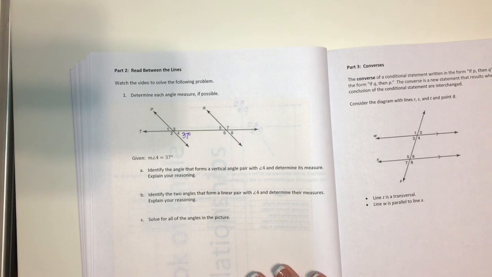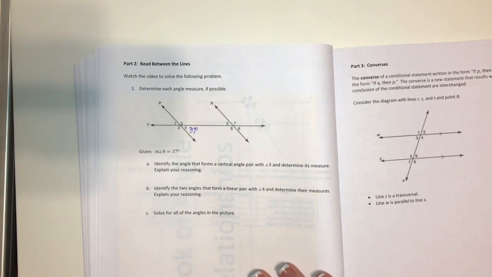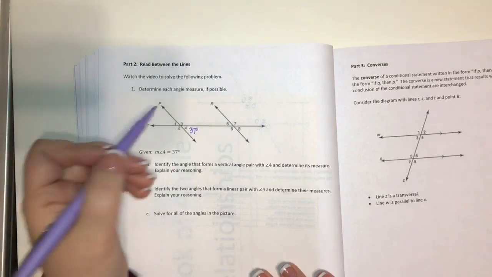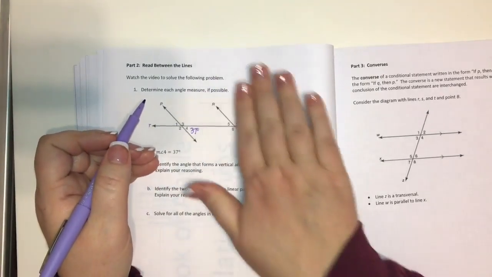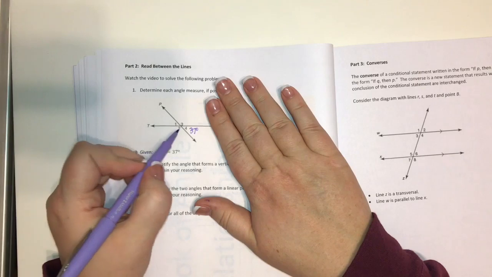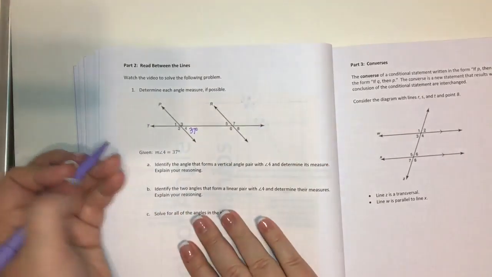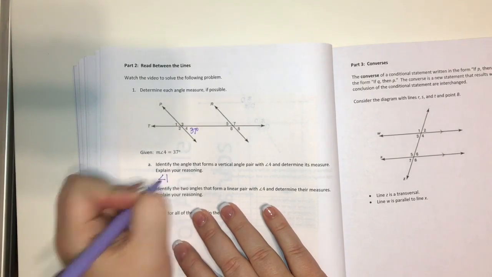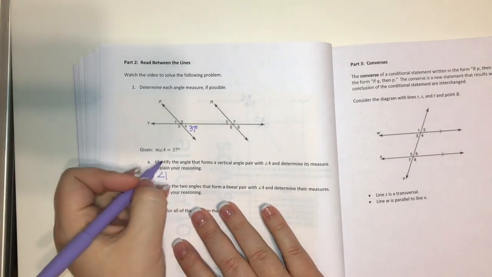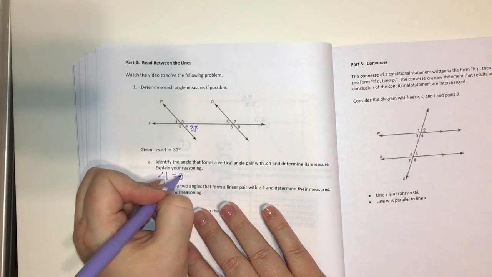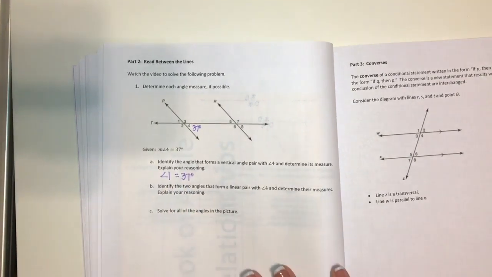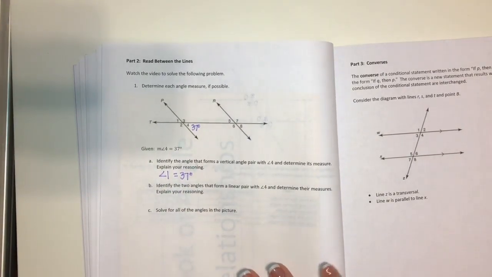It says identify the angle that forms a vertical pair with angle 4 and determine its measure. So if you remember, vertical angles, those are across from each other at an intersection of two lines. So here, we don't really even care about this if we're dealing with vertical angles. All I care about is this intersection right here. Angle 1 is across from angle 4. So angle 1 would be our vertical angle, and it would equal 37 degrees also because vertical angles are always congruent.